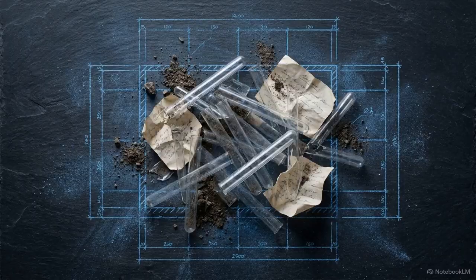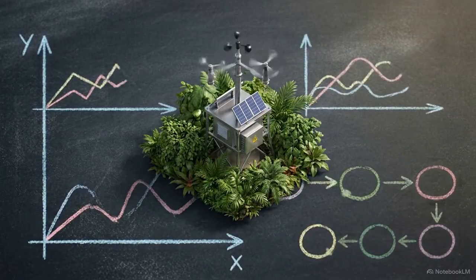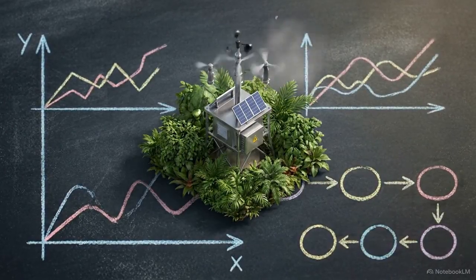The scientific method is a rigorous framework for a reason. It is our primary tool for translating the chaos of nature into a coherent, evidence-based understanding of the physical world.